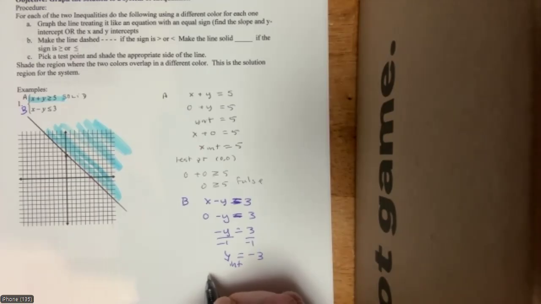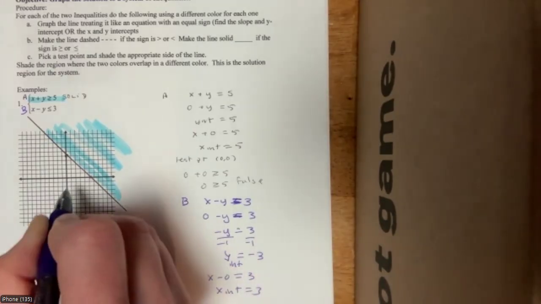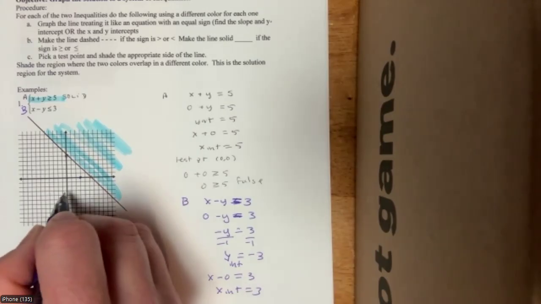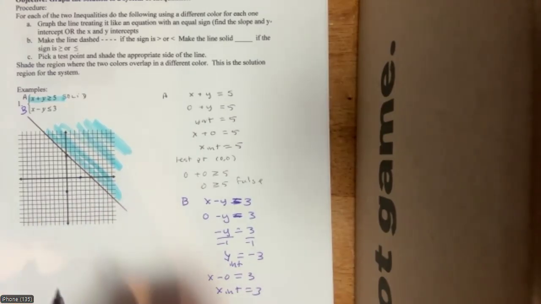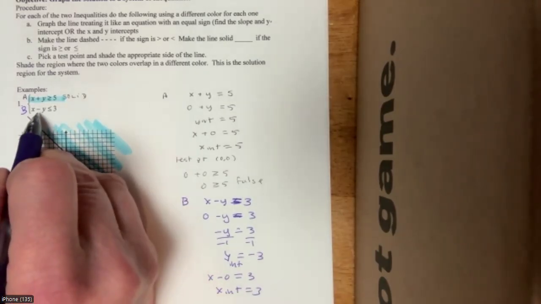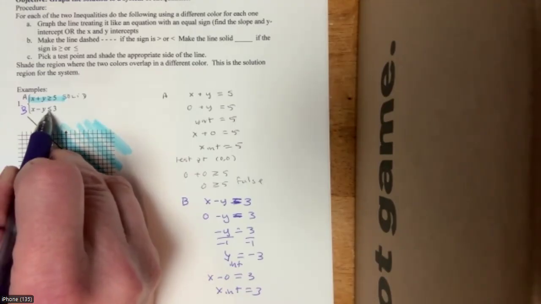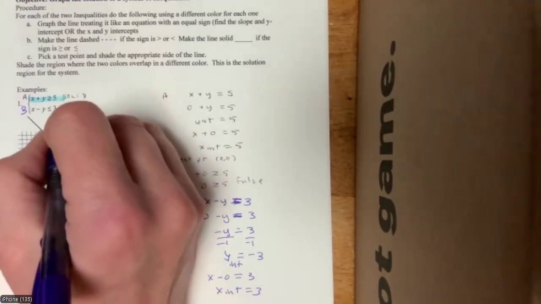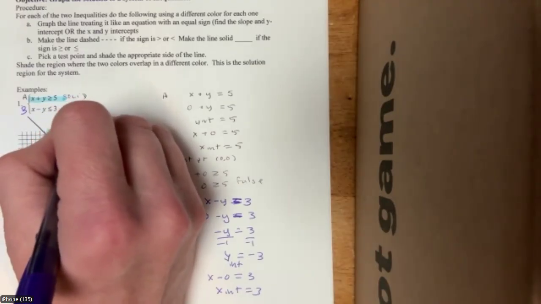And then plug in 0 for y. So the x-intercept is 3. And the y-intercept is -3. And then we're going to go back up here and decide if it's solid or dashed. There's an equal bar under the inequality sign, so this is solid.